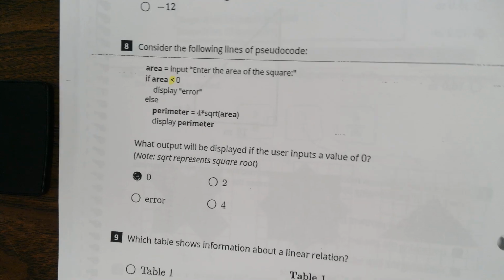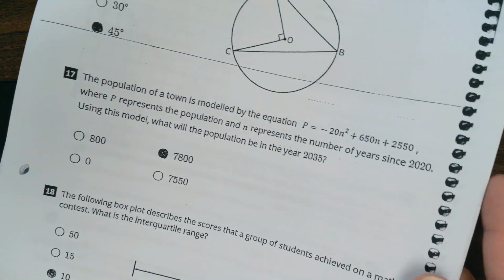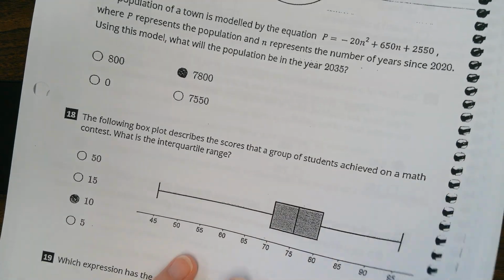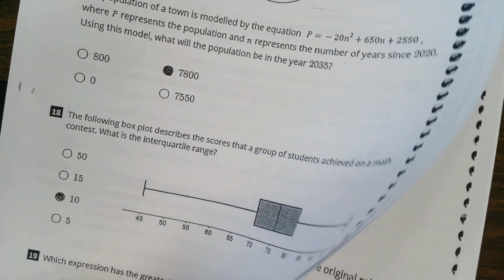Okay. Let's keep going. You guys are asking really awesome questions. 25. On page 29.